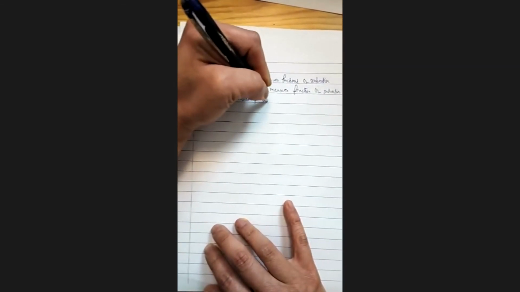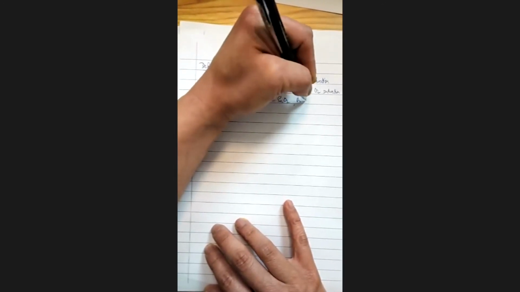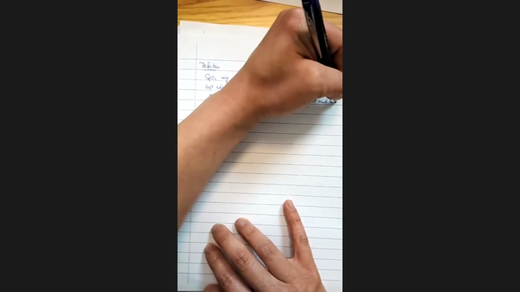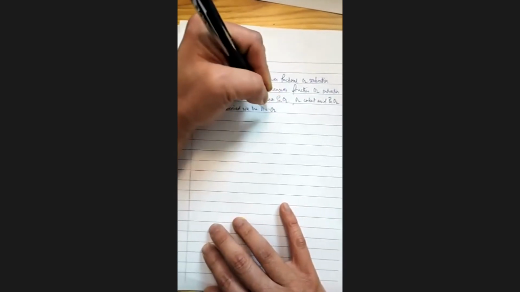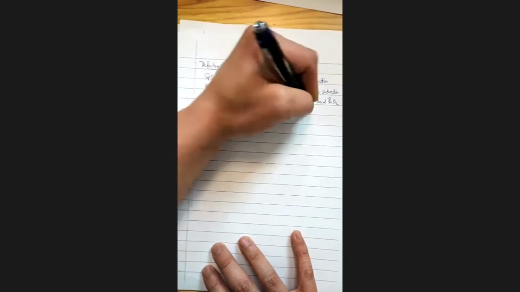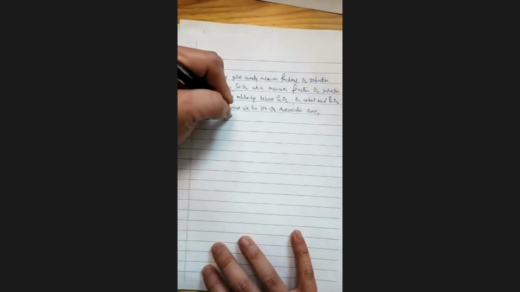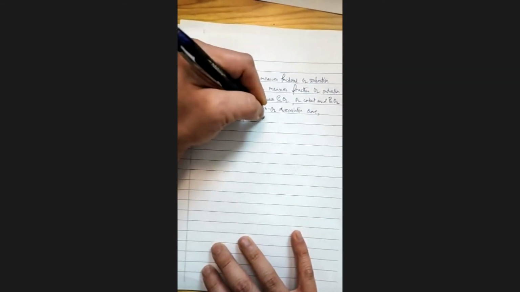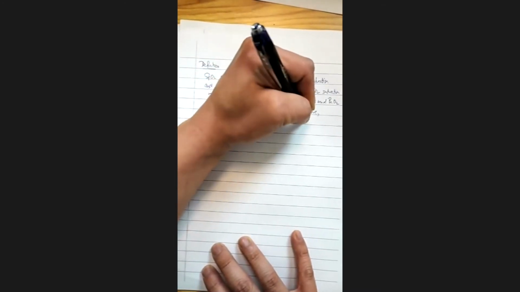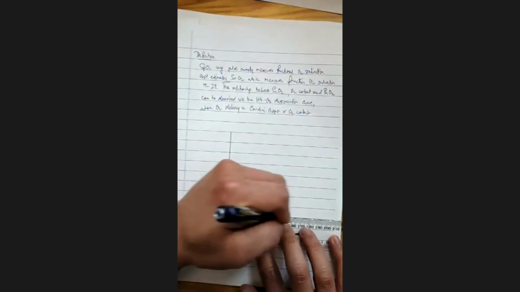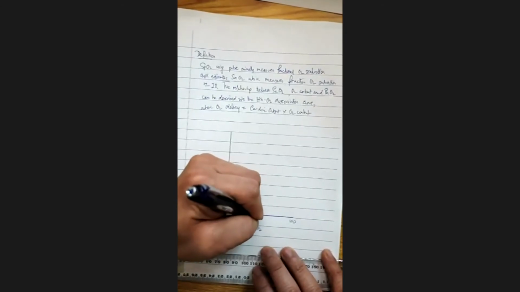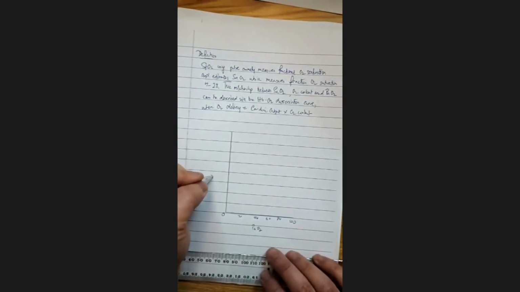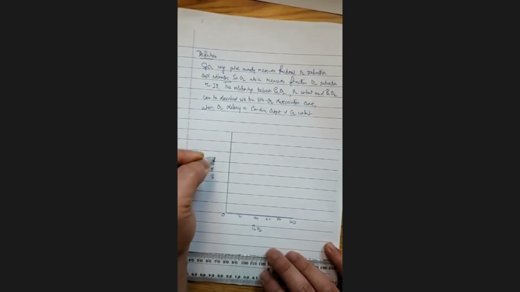The relationship between arterial saturations, O2 content, and partial pressure of oxygen can be described via the hemoglobin O2 association curve, where oxygen delivery equals cardiac output multiplied by oxygen content. Over here, so PaO2 0, 20, 40, 60, 80, 100, and then I've got my percentage of hemoglobin saturation.